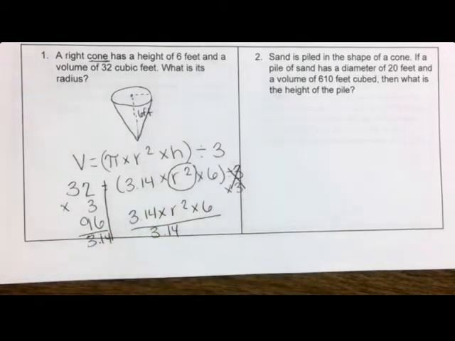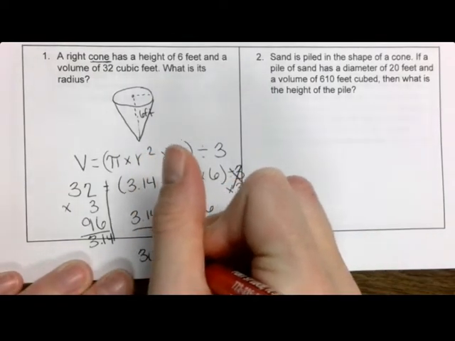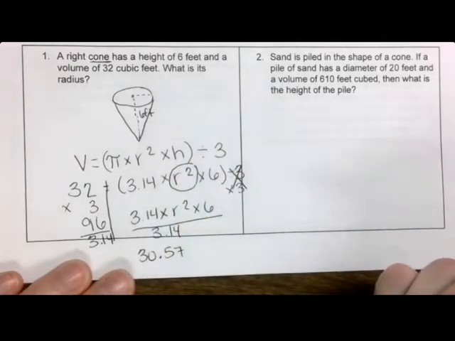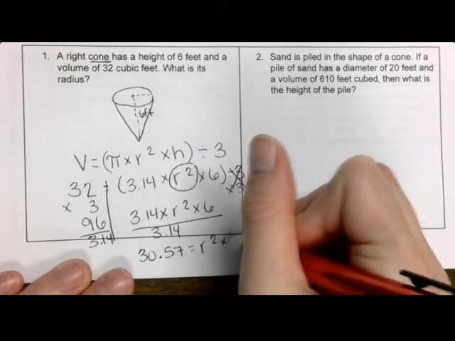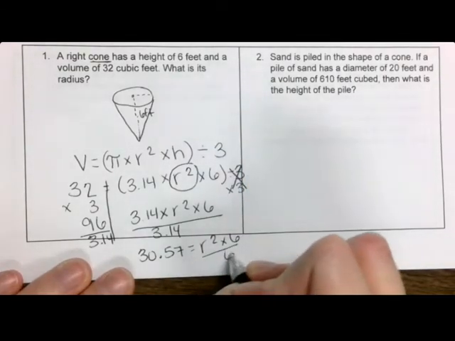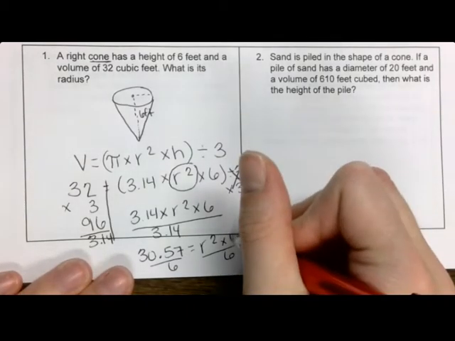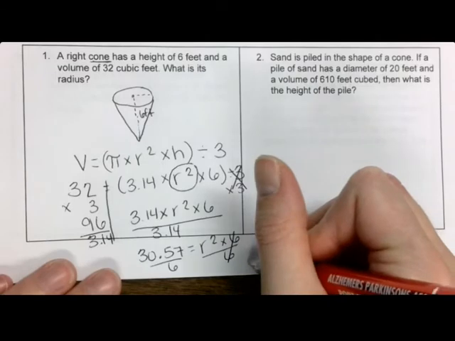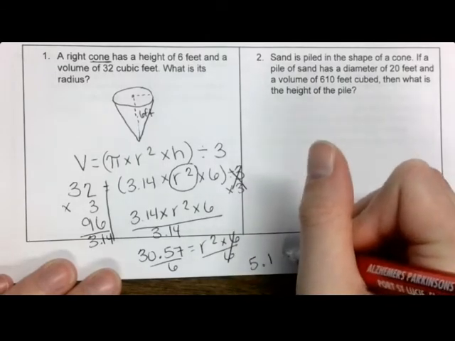So it's 96 divided by 3.14. 30 and 57 hundredths. Then we are going to have that equal r squared times 6. So we are going to divide this by 6. And we are at about 5 1/10.